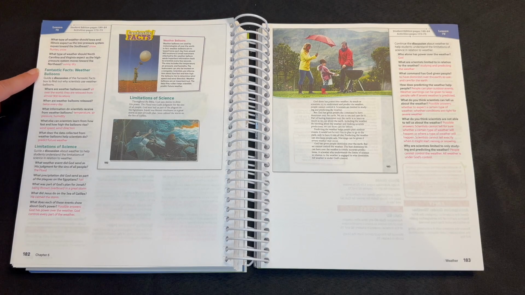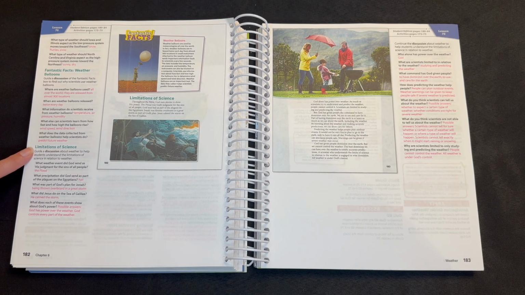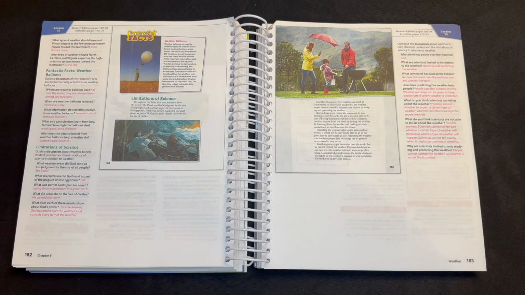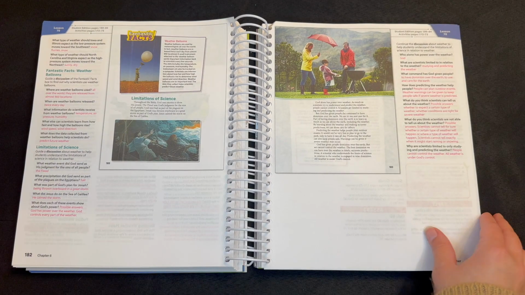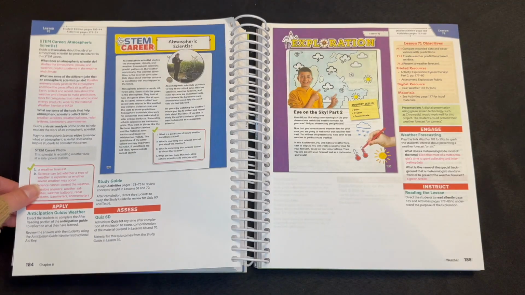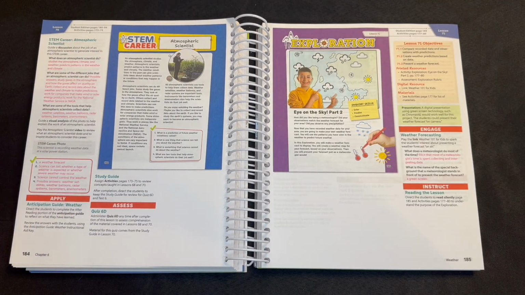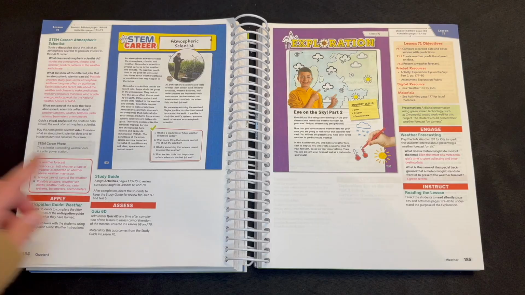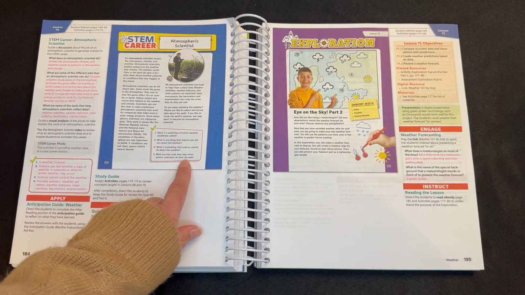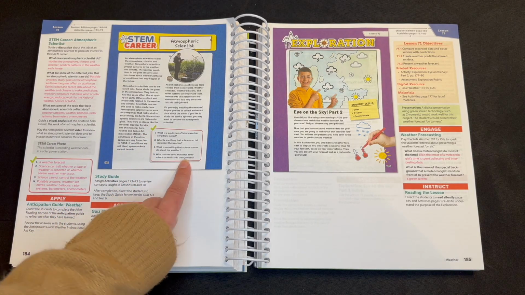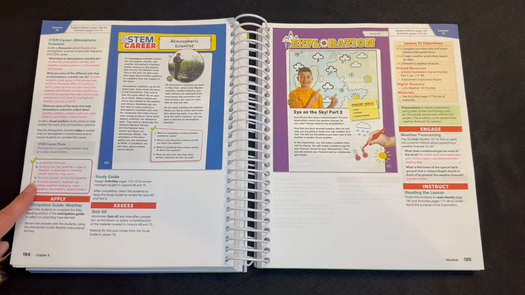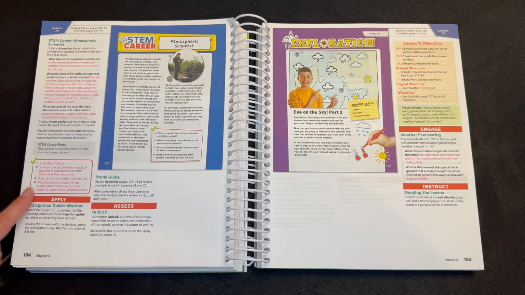As we continue, we have a discussion about weather balloons and limitations of science. As we continue, at the end of this lesson, we have a STEM career page, which takes a look at science out in the real world through the career of an atmospheric scientist. At the bottom of this page, you can see that your student text will have some questions. The answers to those questions can be found on the left in red.